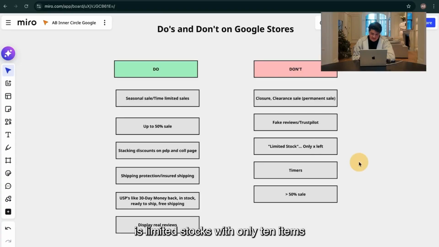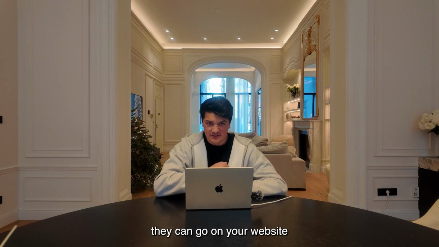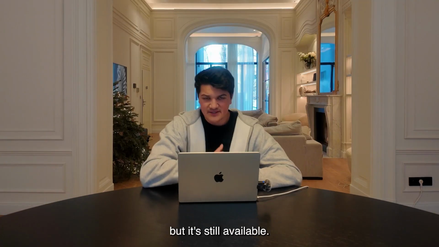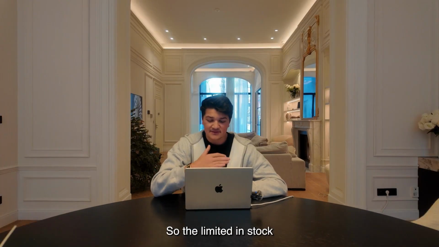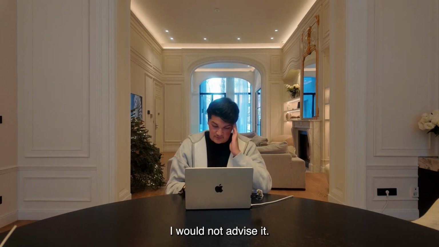Something that's not allowed is limited stock with only 10 items left, for example, because what Google insiders can do is they can go on your website and check, okay, I'm going to add 11 items to my cart, but it's still available. So the limited in stock doesn't make any sense. So I would not advise you to add that to your site. I would not advise it.